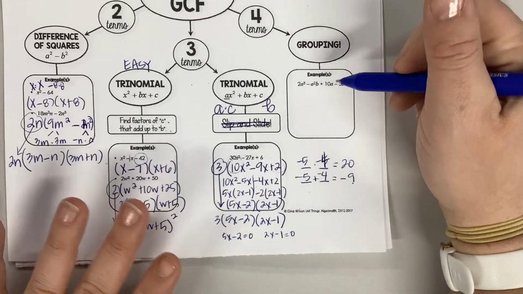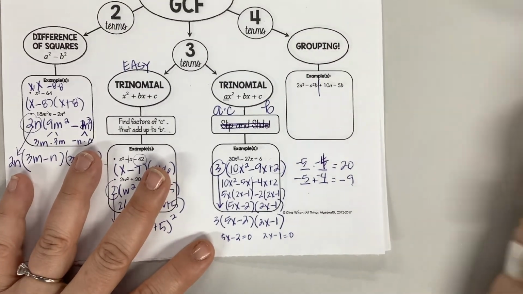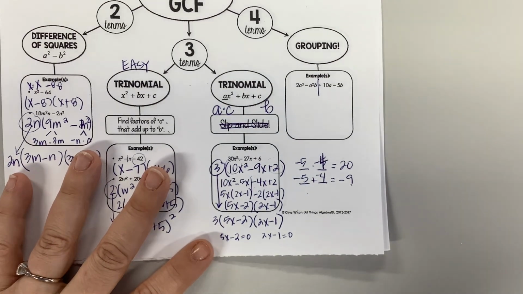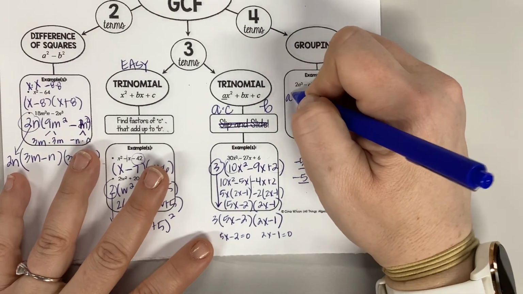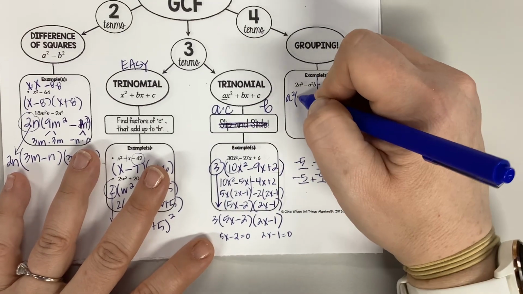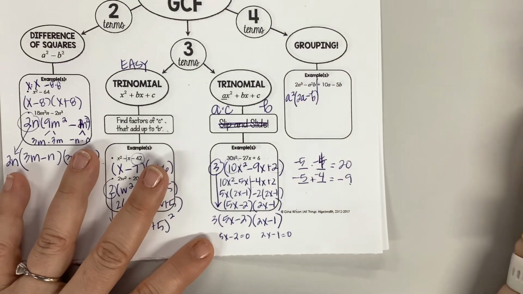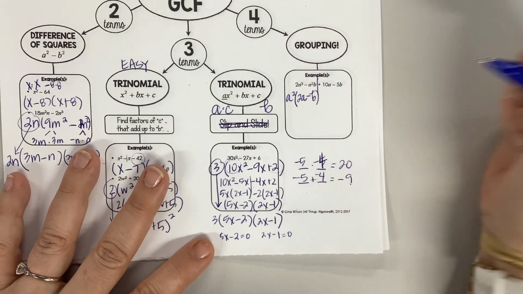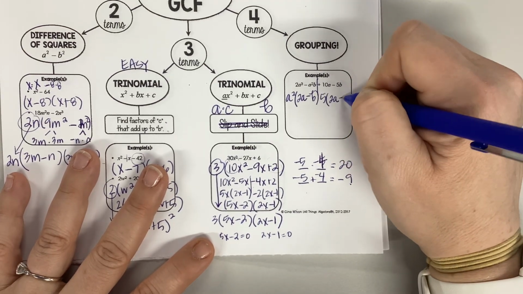Then over here, GCF, no. Actually, there is. Split the middle. A squared leaves behind 2a minus b. And 5, 2a minus b.